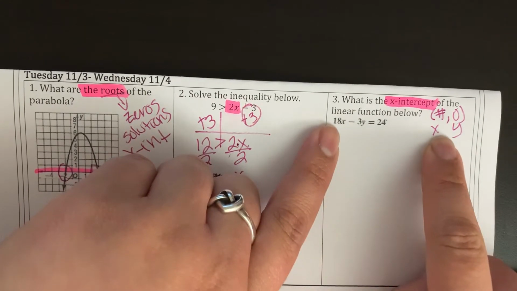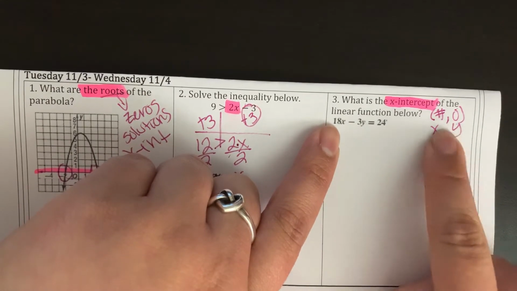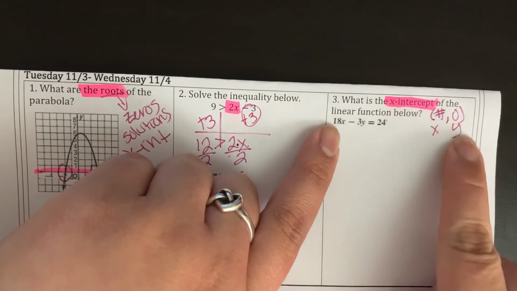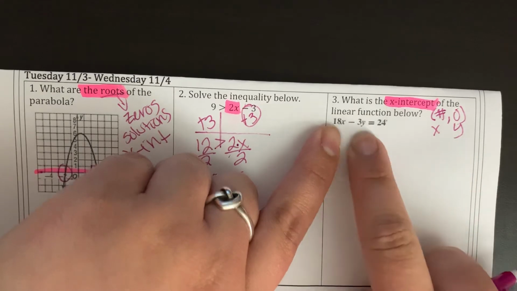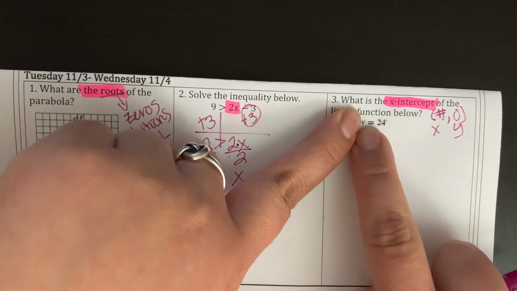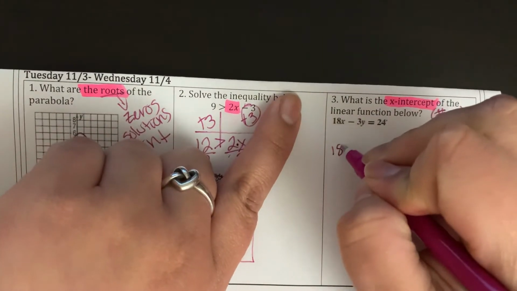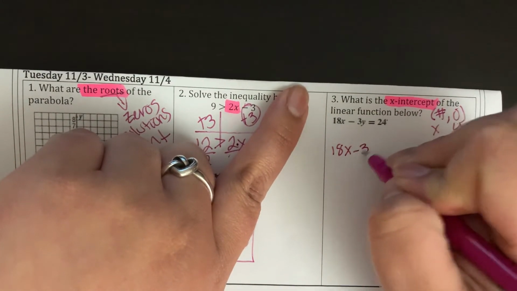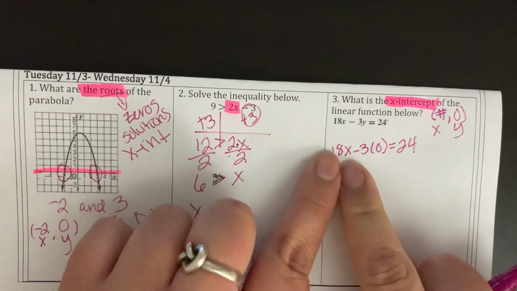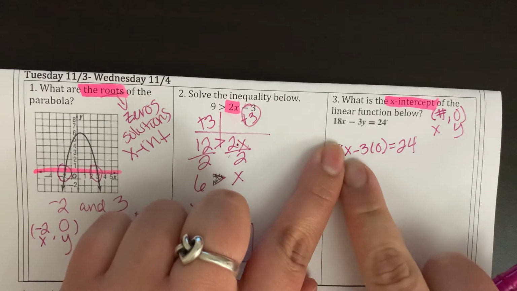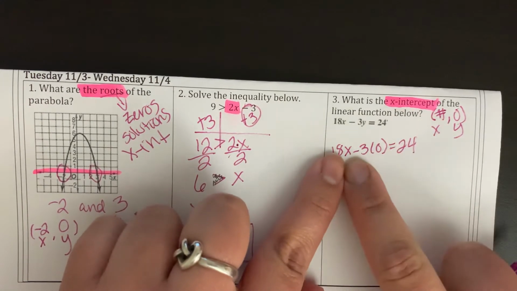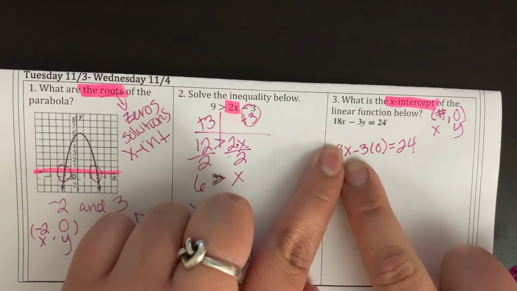So what is the x-intercept of the linear function below? If I know this, what is the one thing I know? I don't know what the x is, that's why it's asking for it, but what we do know is that y is 0, and I have a y right here. So instead of y, I can substitute 0 in. So we're going to have 18x minus 3 times 0 equals 24. So now you can see that I am left with the variable x, which makes sense, right? Because I'm looking for the x-intercept. This is a number I'm missing. So it makes sense that that would be the variable left over.